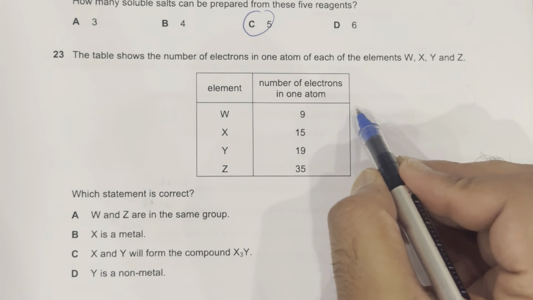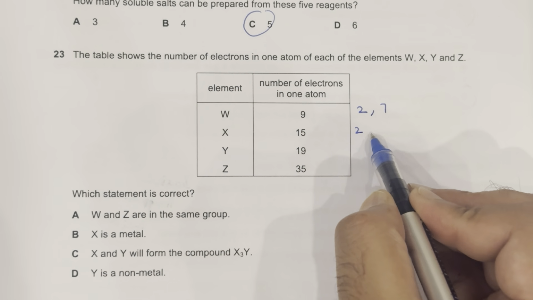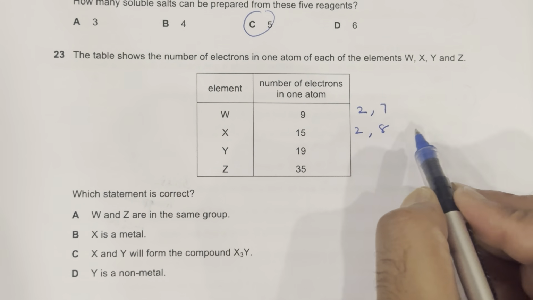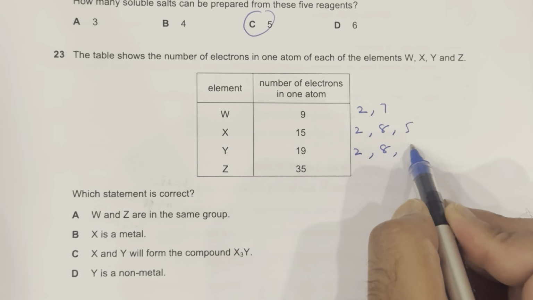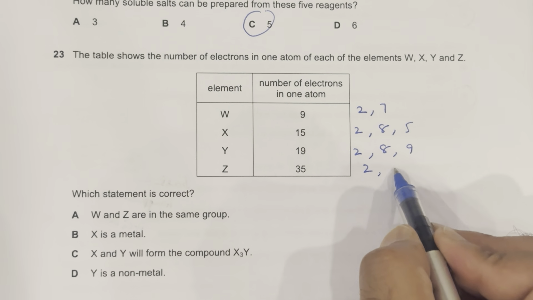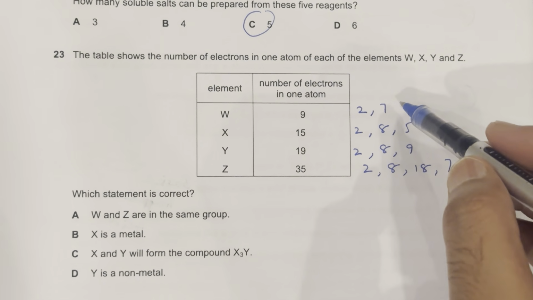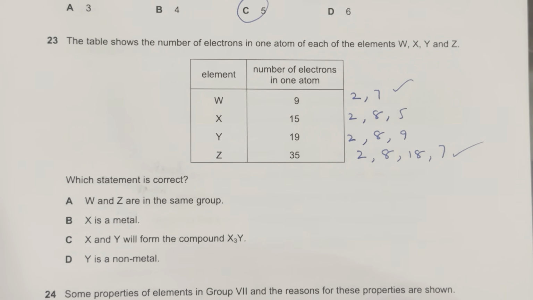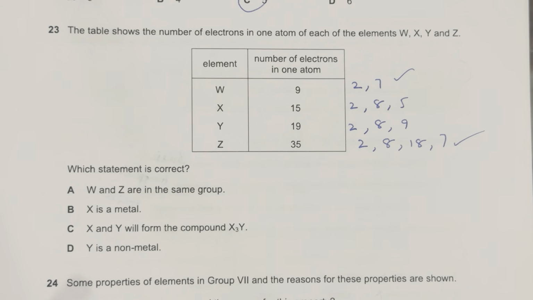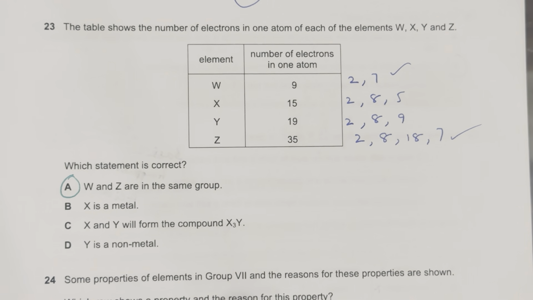We know that W is 2, 8 and 7, and Z is 2, 8, 18 and 7. So the last shell has 7, it means they belong to the same group. So option A is the right option. W and Z are in the same group. Question 23, answer A.